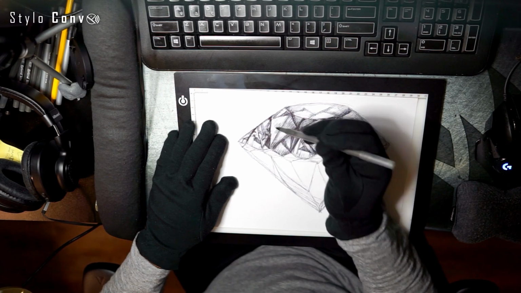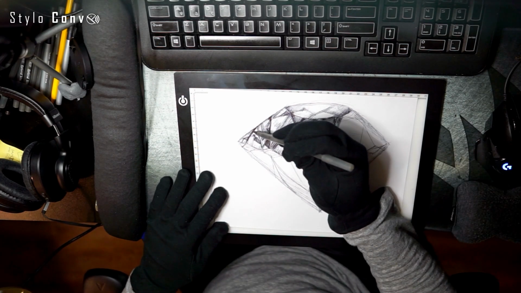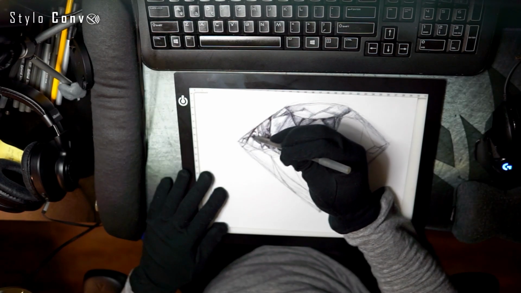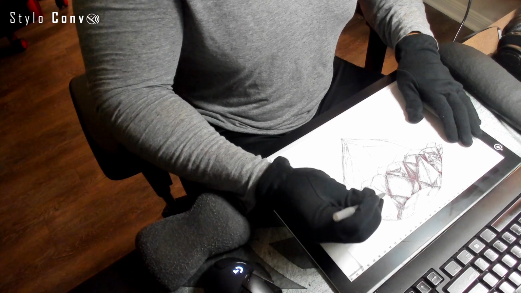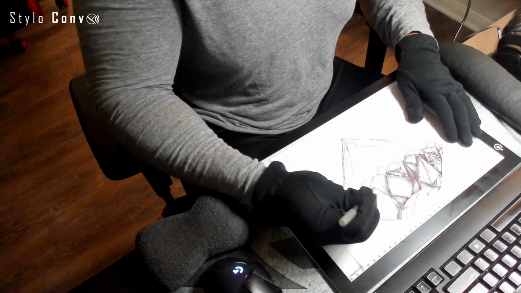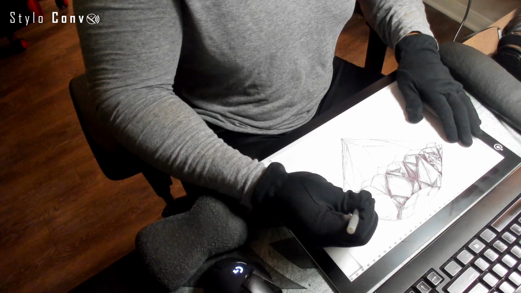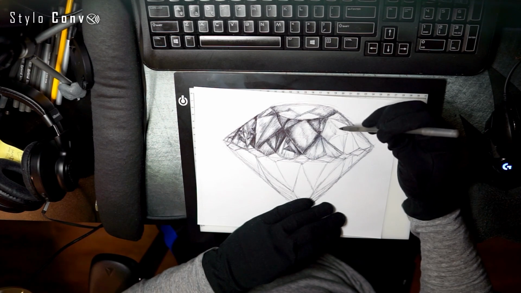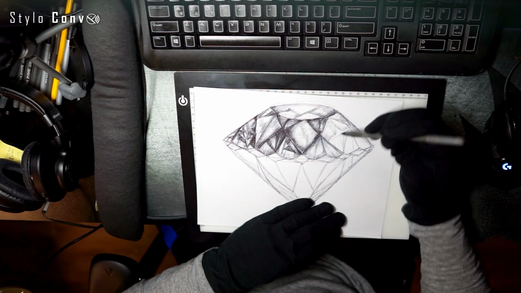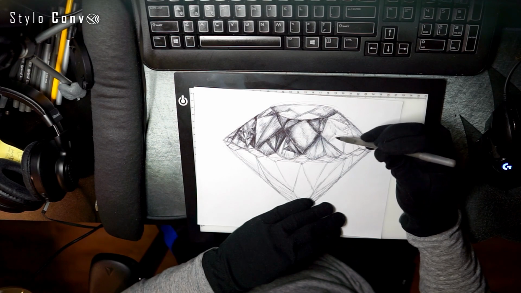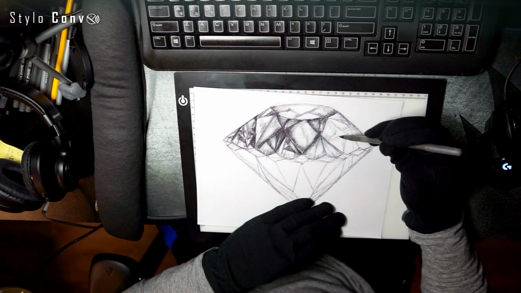Alright, made that really dark there, so now I gotta go in there and blend it better. Now I'm just adding the shadows over the shine shape, so that way it can start standing out.